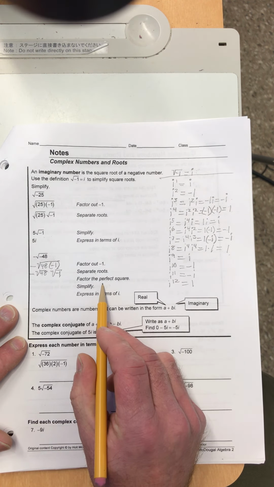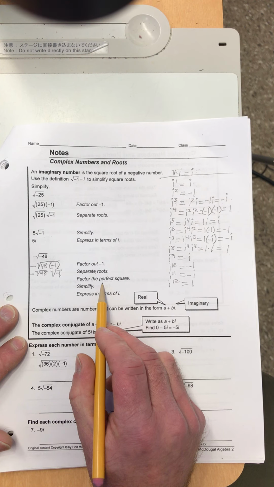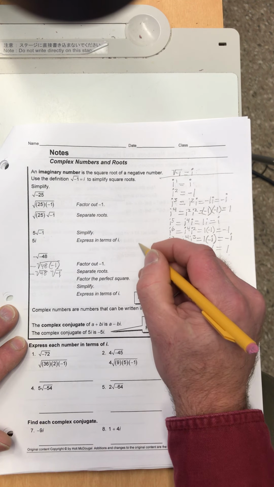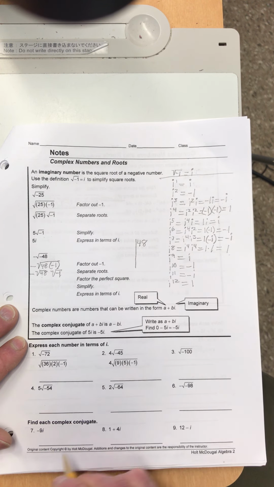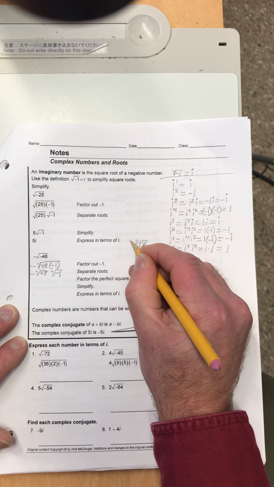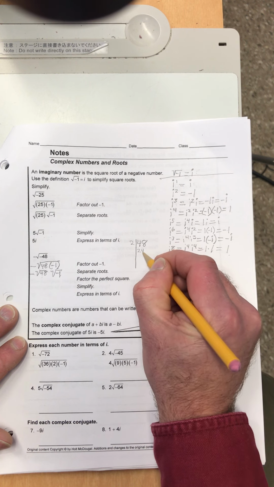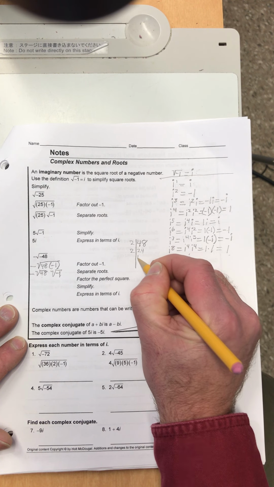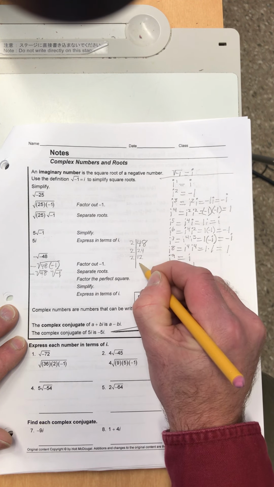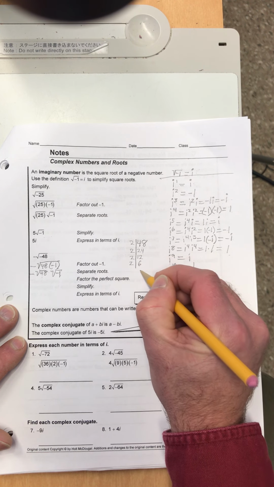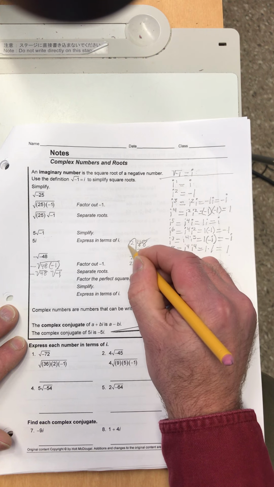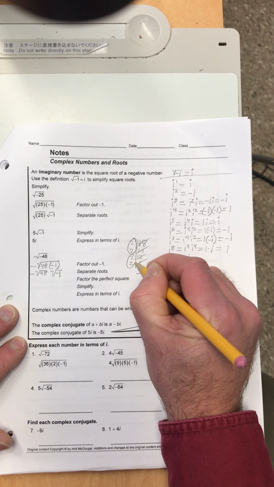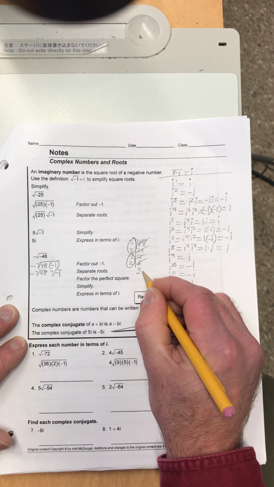Okay, factor the perfect square. Well, 48 is not a perfect square, so I'm going to go back to our two-column method. 2 goes into 48, 24 times. 2 goes into 24, 12. 2 goes into 12, 6. 2 goes into 6, 3. So I've got 2 pairs of 2's and a 3 left over.